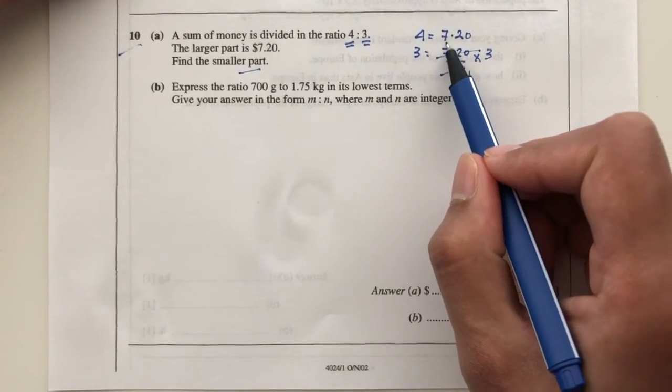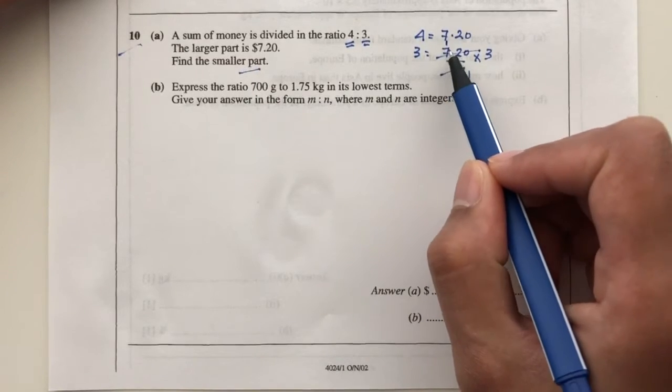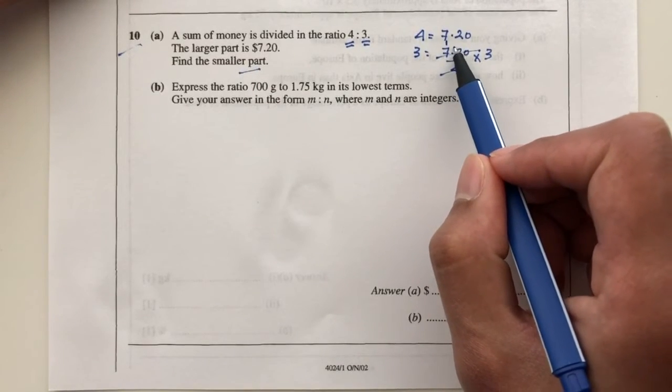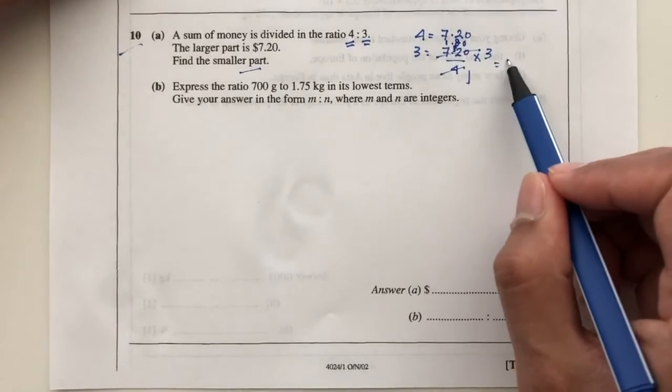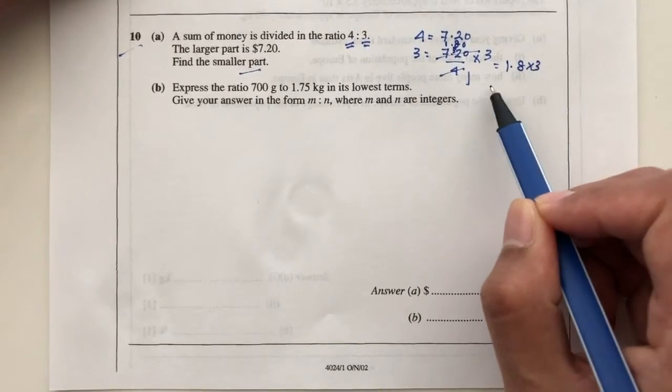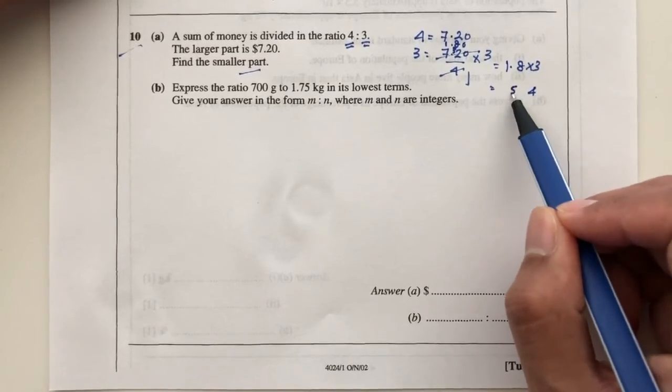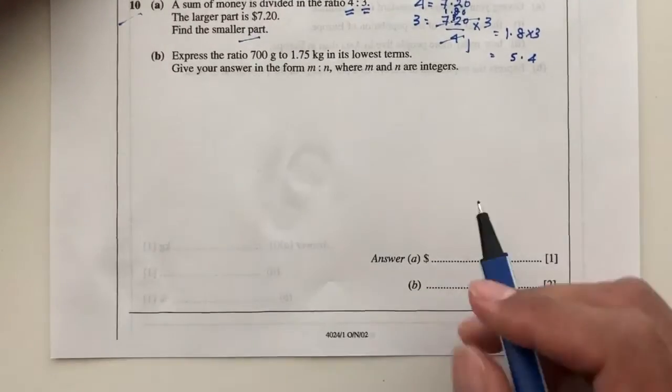So here you have 1 in 7, 1 in 4, so you have 3 remaining, 32. That will be 8, 0. So you have to do 1.8 times 3, which is 5.4. The smaller part is 5.40 for this one.